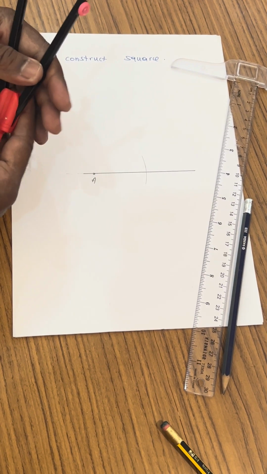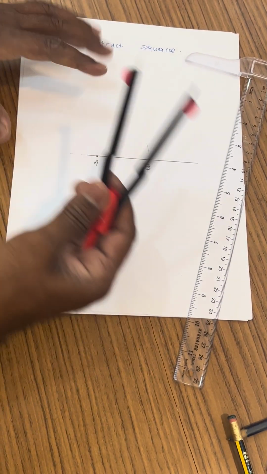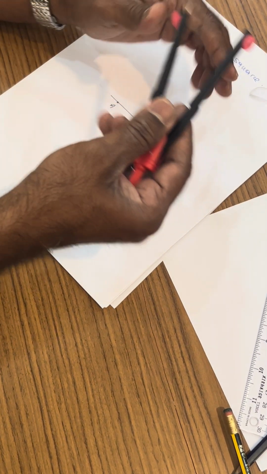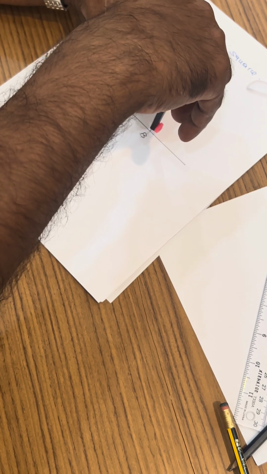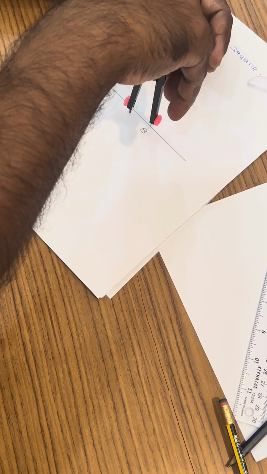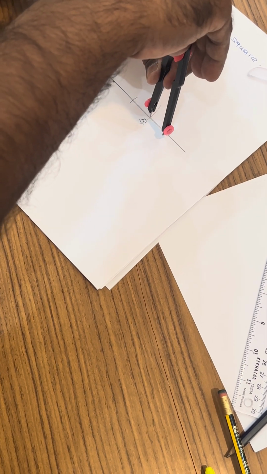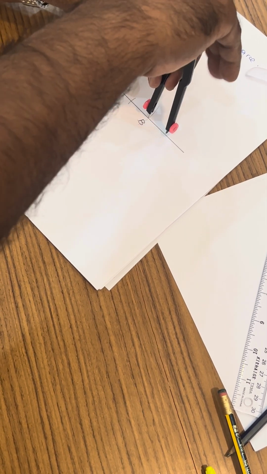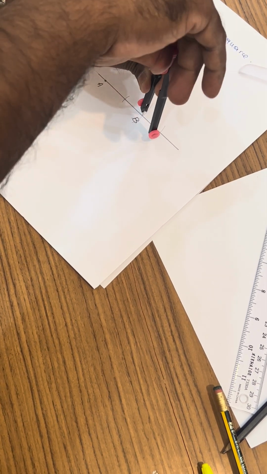Okay, this is B. Now from this point you have to construct, all the angles of a square are 90 degree. From this point you have to construct one perpendicular line, like what you did. Construct a perpendicular line from the point on the line.